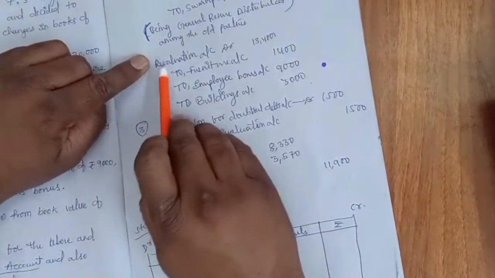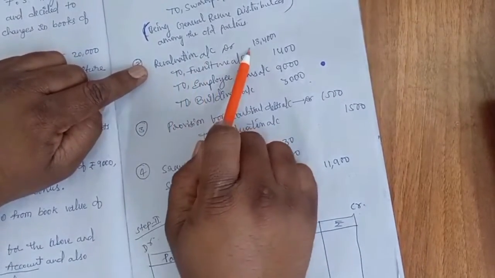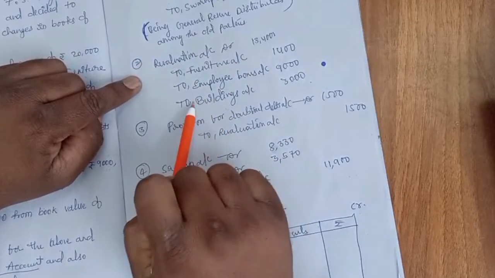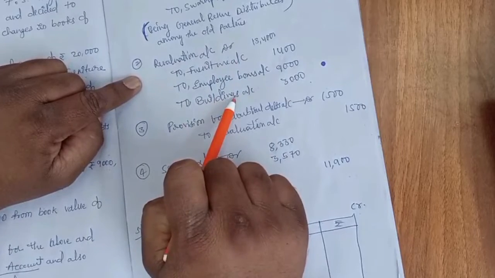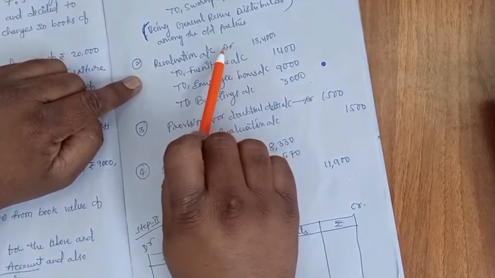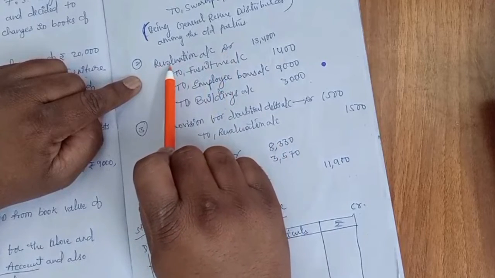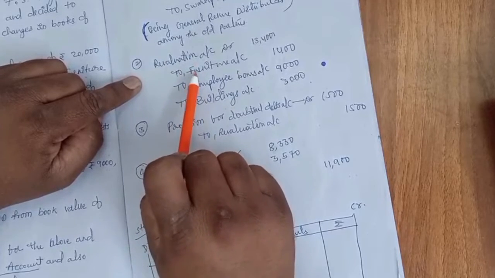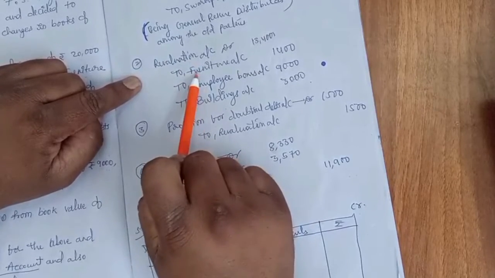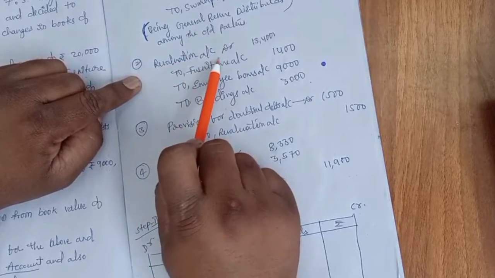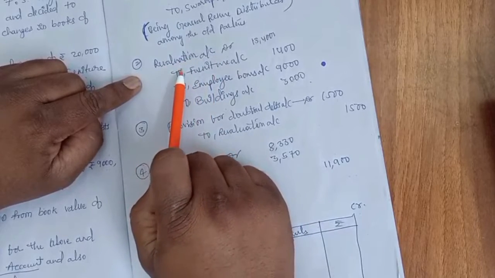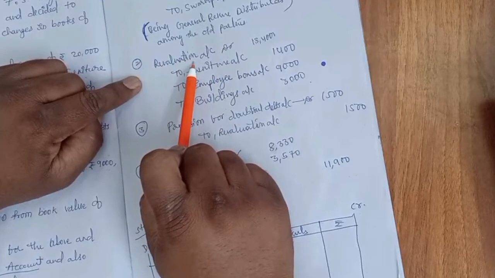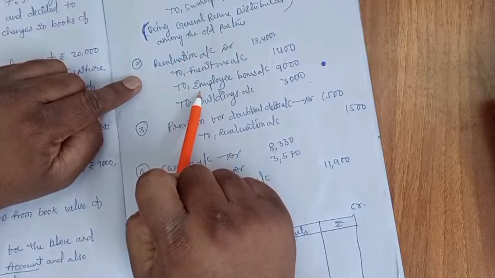See here, revaluation account is now debited. Right, it is written on the debit side, okay, not on the credit side. To is nothing but the credit side form, or Dr is nothing but the debit side. So we need to write on the debit side the opposite entries of the revaluation account. Is it clear now? We should not take the same name in the same account. So now we are preparing the revaluation account. That means all the opposite entries we need to debit.